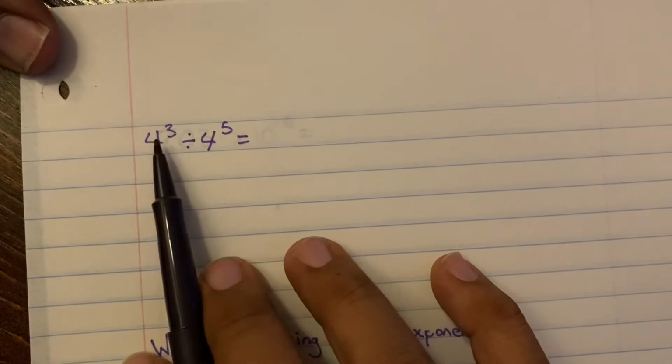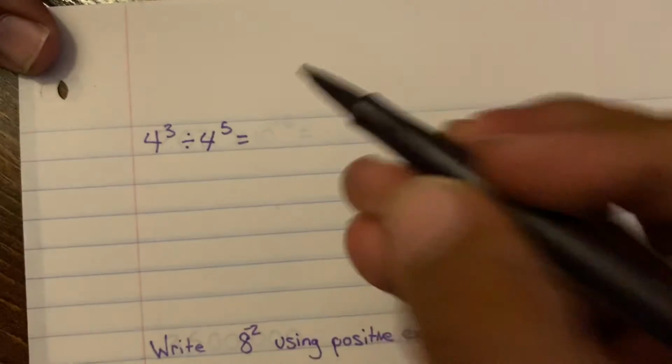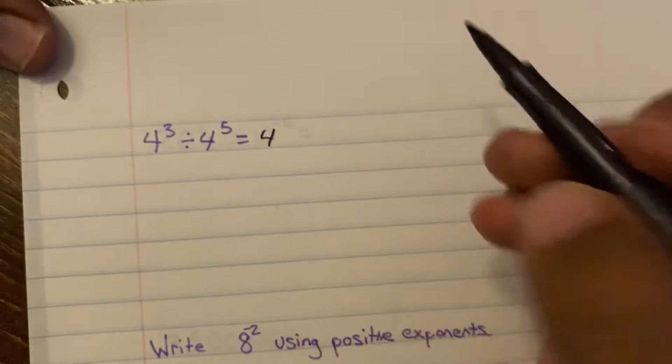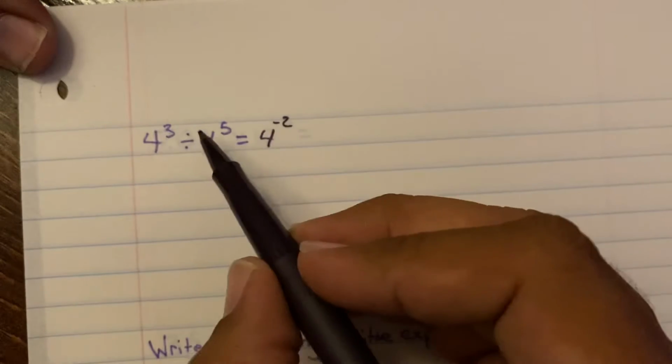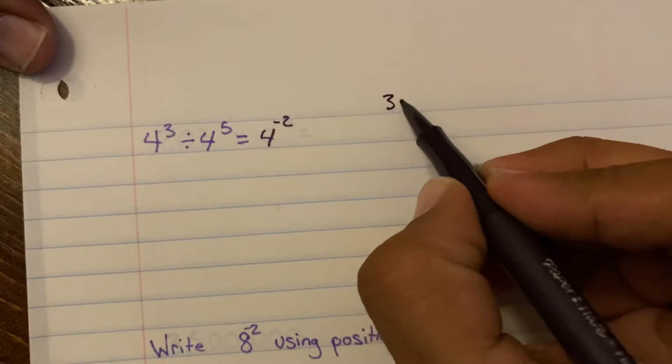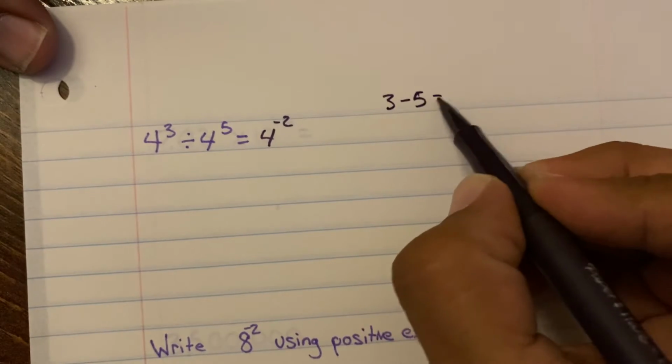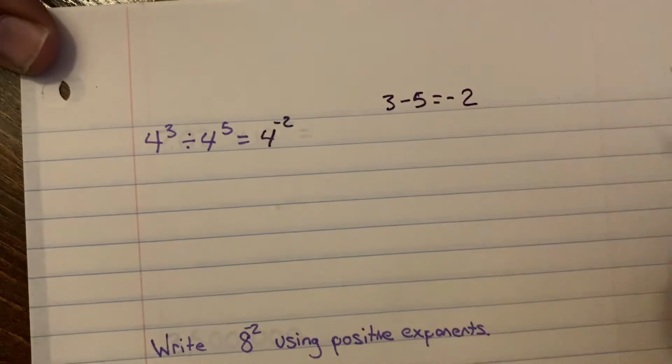Now remember, this means that the top is going to be subtracting. So the base stays the same, but now it's going to make a negative 2. 3 minus 5. Okay, so let me write it over here. 3 minus 5 equals negative 2.